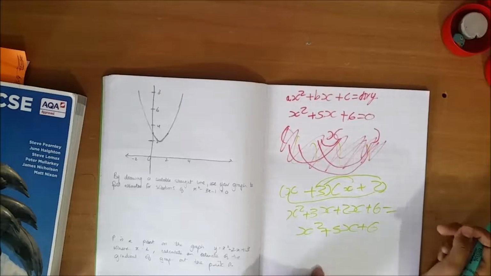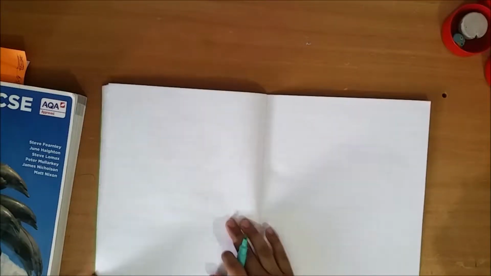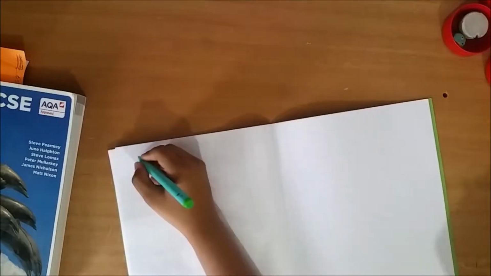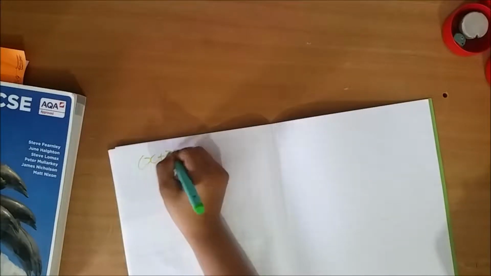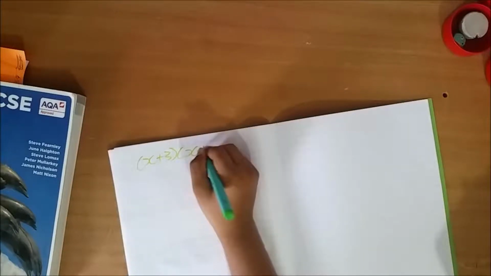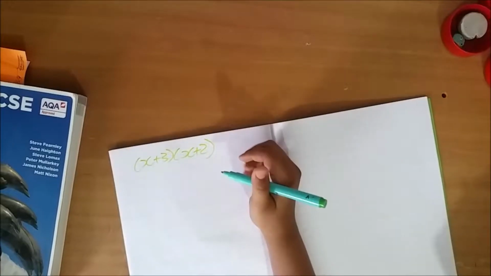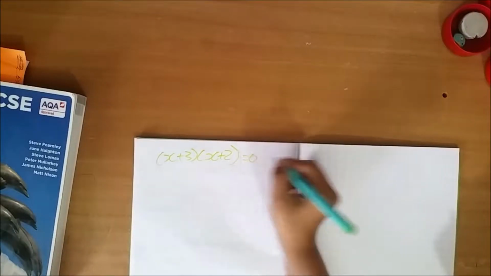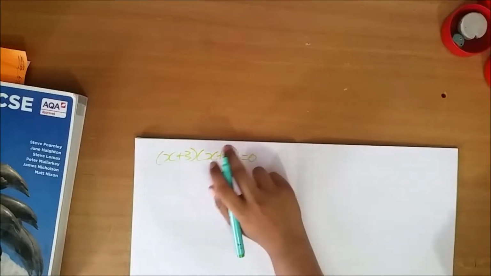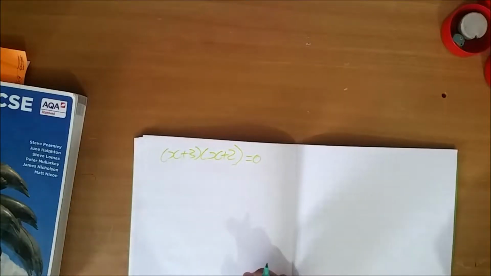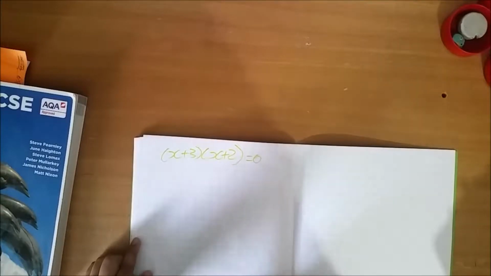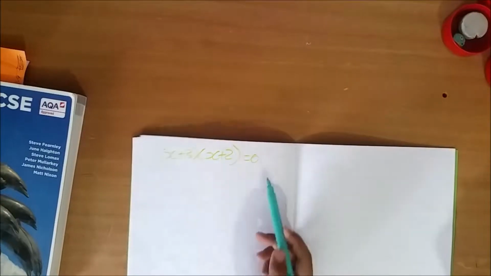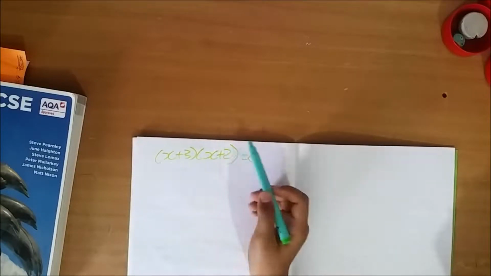So that's factorizing basically. On a fresh page, when we factorized it, we got x plus 3 times x plus 2. Now, this is a factorized version of the original quadratic equation, which was equal to 0. And before you start, you always want to have the quadratic equation equal to 0. So what you do is realize that either one of these or both of these are going to be equal to 0.